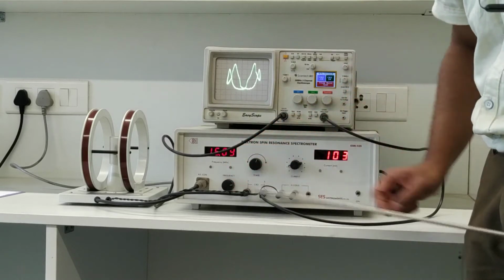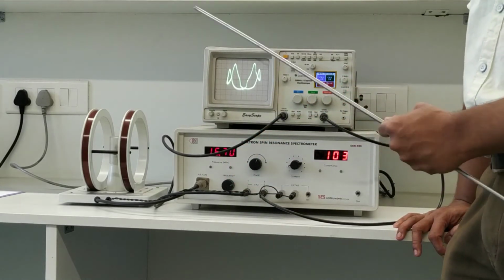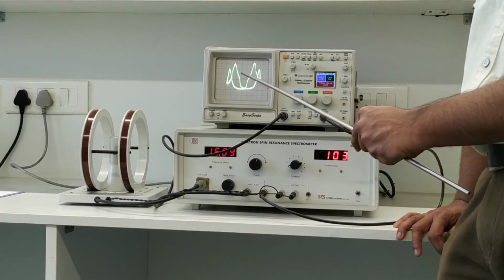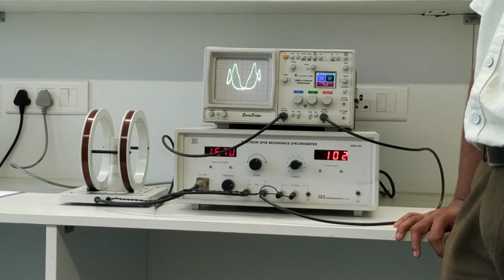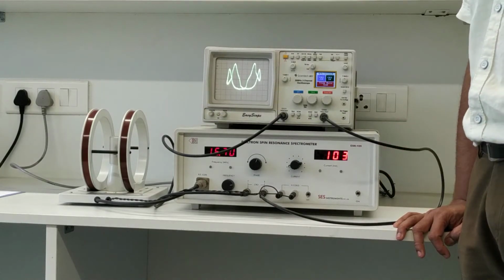You see 15.7 or 16.7. Okay. 16.7. So this is the maximum frequency. We are still near the resonance conditions. You see, we are still seeing the peak. So we are still not very far away from the resonance condition. So within this 12 point something to 16 point something is your resonant frequency.